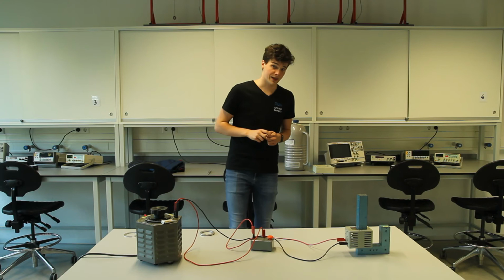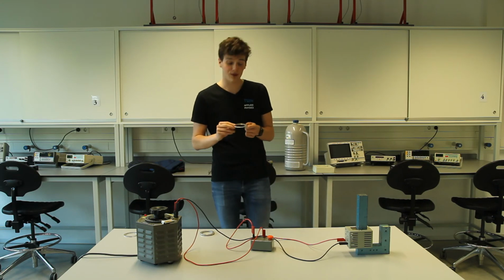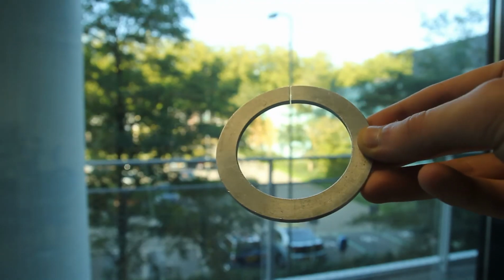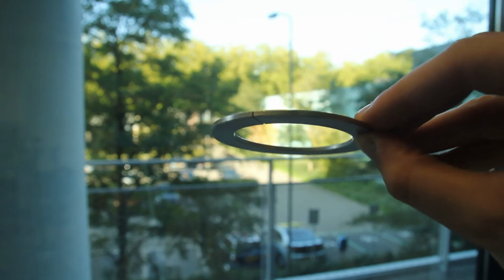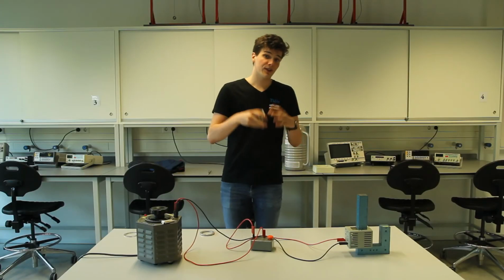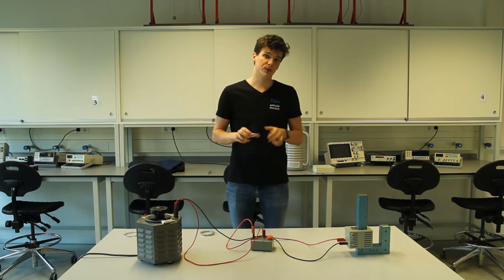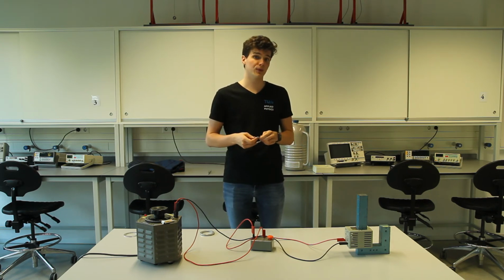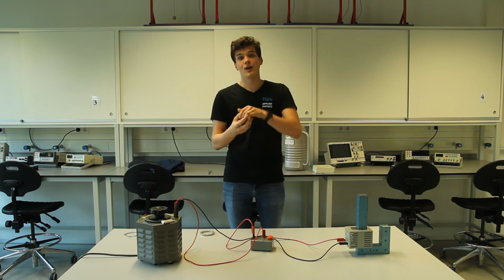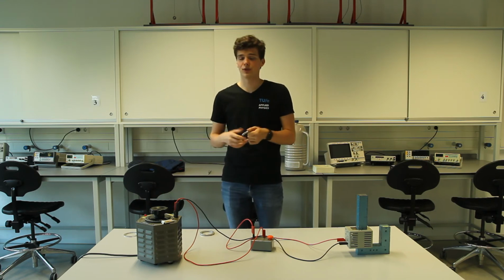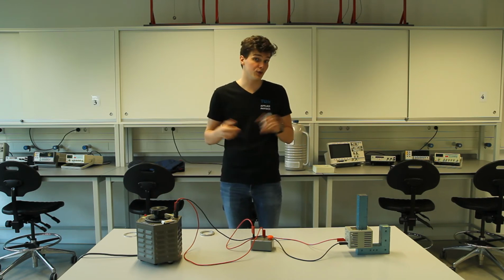Well, great theory, Derya. Let's put it to the test. Right here I have a ring with a slit in it, so it's not entirely closed. As we would expect by the theory, because the ring is not closed, a current is unable to run through the ring, and because a current is unable to run through the ring, it can't create a magnetic field in the opposing direction, so it won't repel and won't jump.